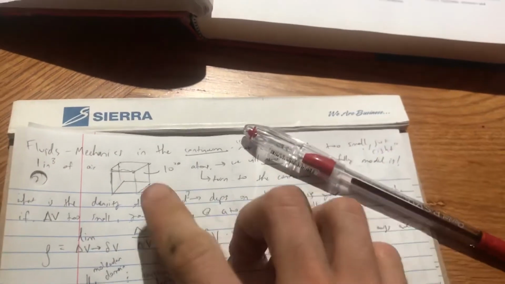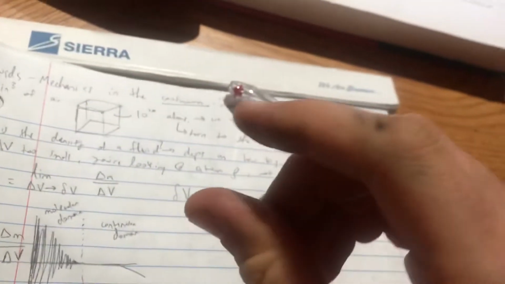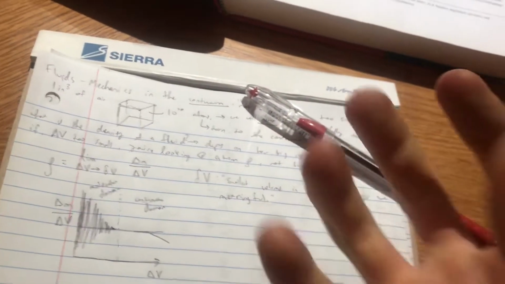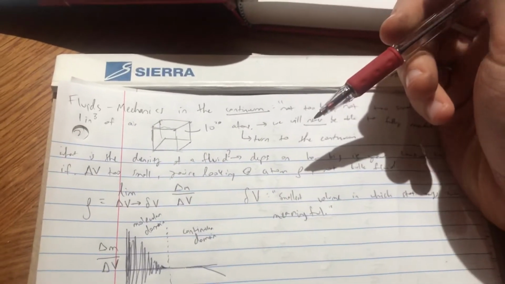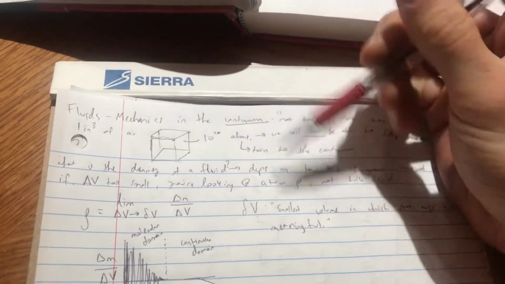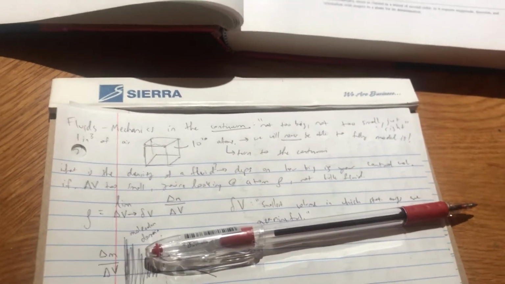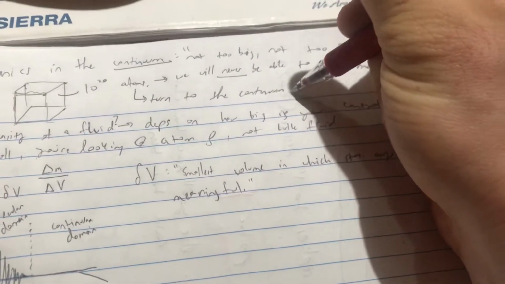To hit home this dilemma that we face, if we were to consider just 1 cubic inch of air, there are 10 to the 20th atoms of air inside this little control volume. We will never have the technology to fully model 10 to the 20th atoms inside this little control volume. Even if we did fully understand the quantum mechanics behind it, it's just not possible. And so what we have to do is turn to this concept called the continuum.